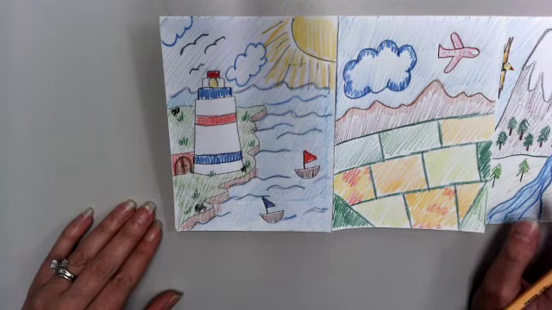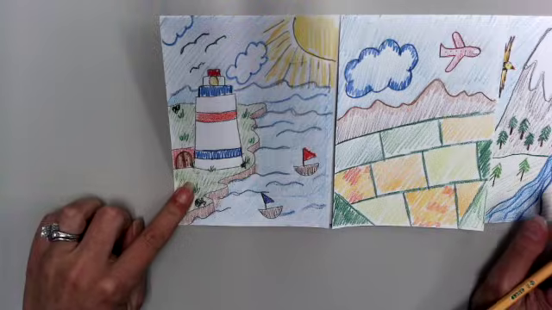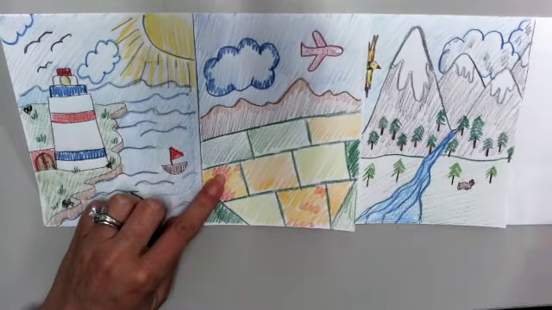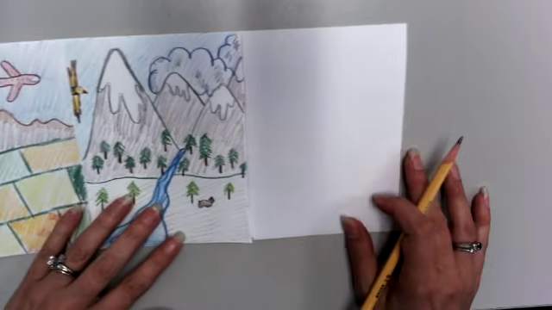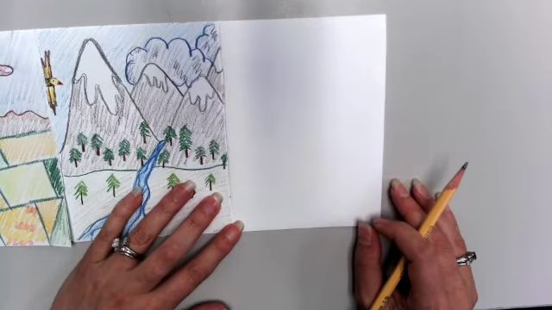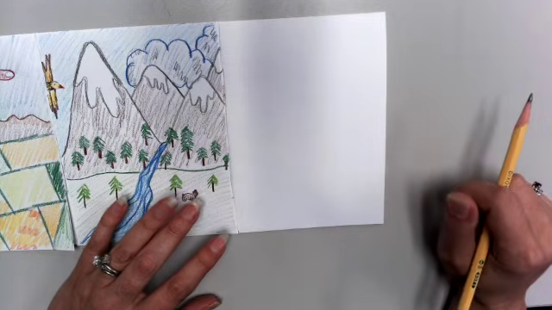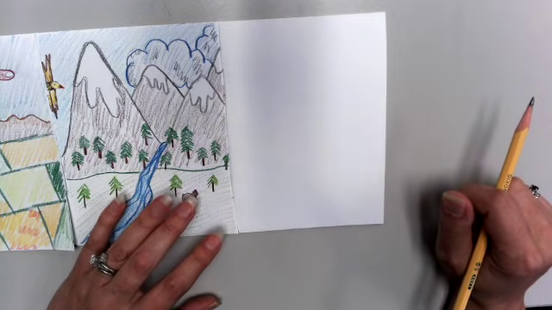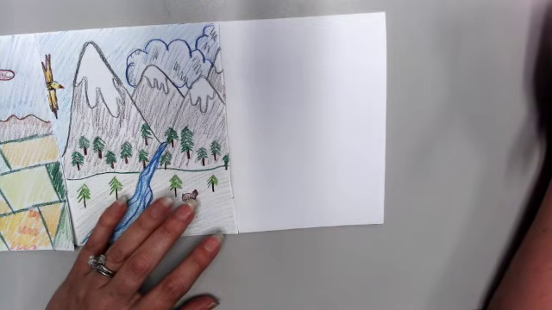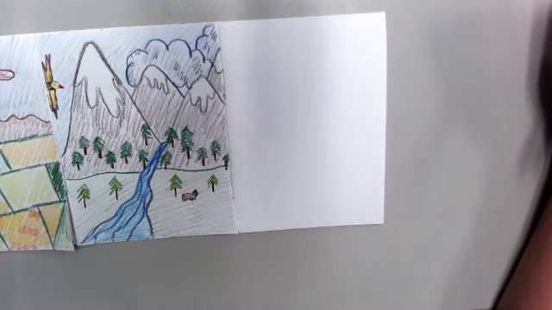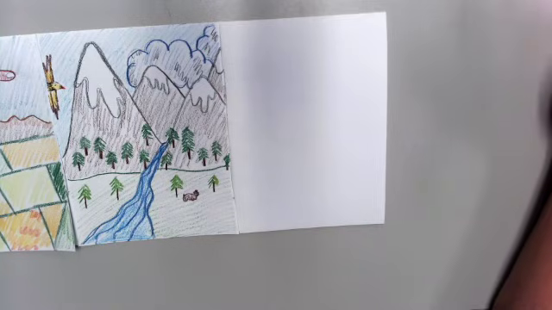Geographers, we are on our last region. We've done our coastal region, Central Valley region, and mountain region. That leaves us with the fourth region, the desert. So we are going to be drawing that now that we have all the information gathered. Based on the physical features, we will draw the desert region. So here we go.